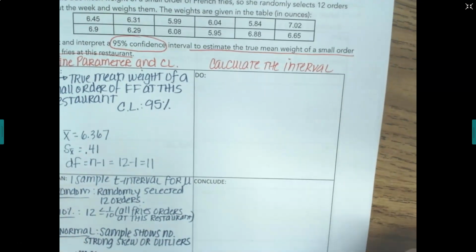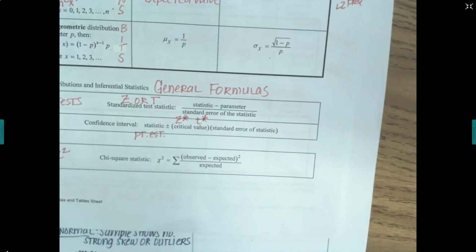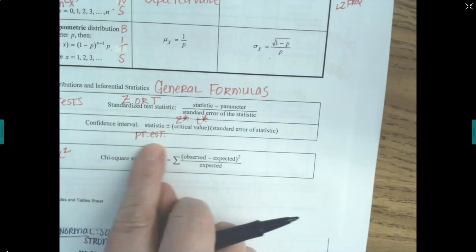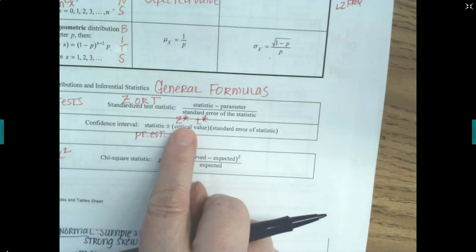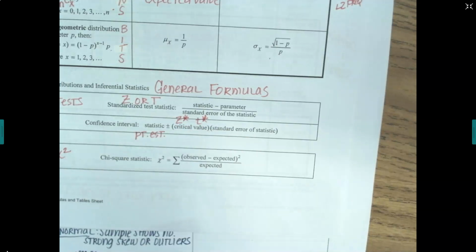For a confidence interval, if we look at our formula sheet, all we have is the general formula. So for a confidence interval, you take your statistic, which is your point estimate, plus or minus your critical value, which is a z-star or a t-star. So we're going to use a t-star times the standard error of the statistic.